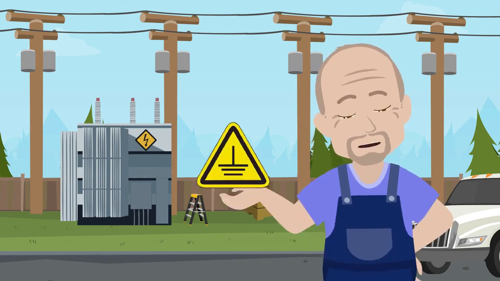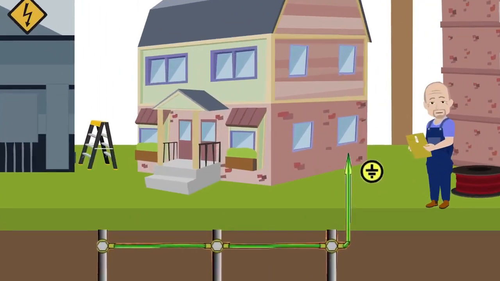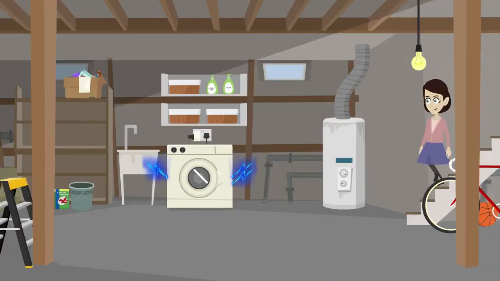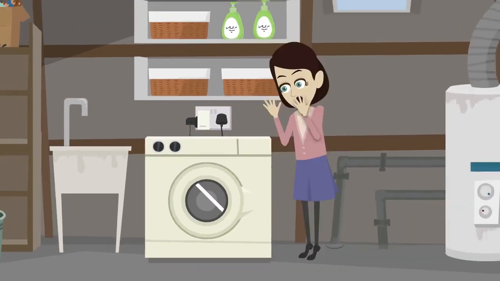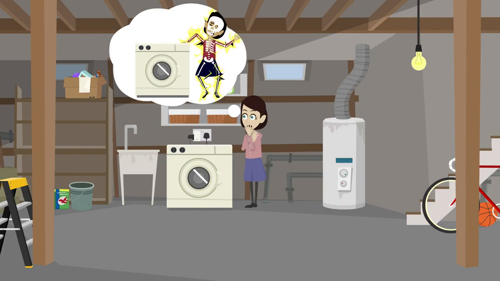Today, we'll talk about the grounding. Why do you need it? The purpose of grounding is to remove hazardous voltage from the electrical device surface and to ensure that protective systems are activated with a minimum delay.